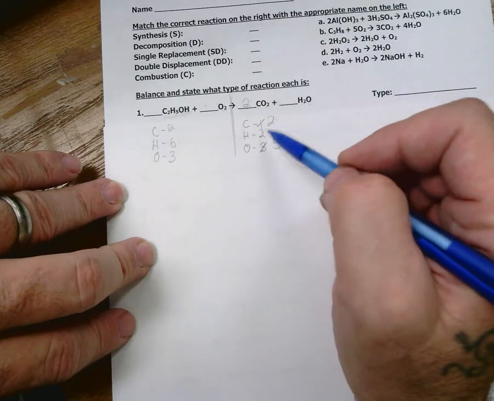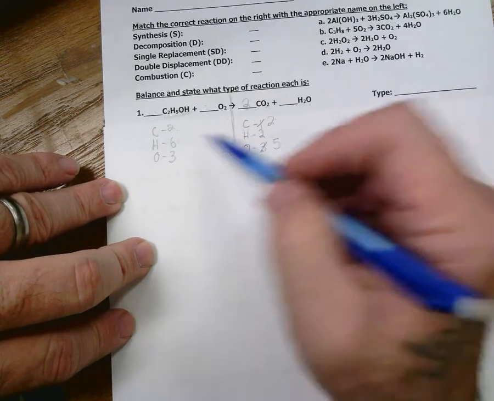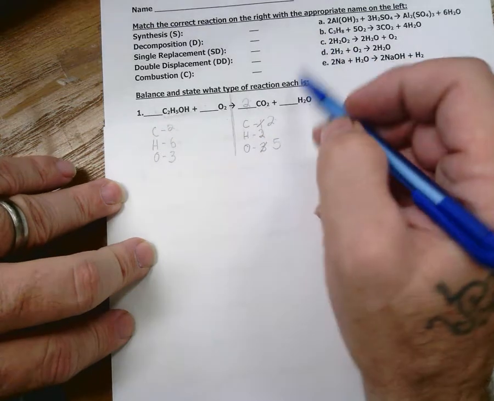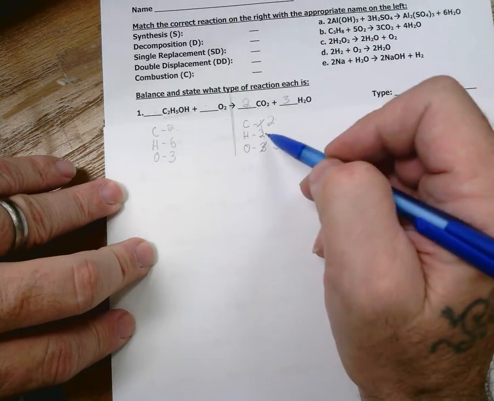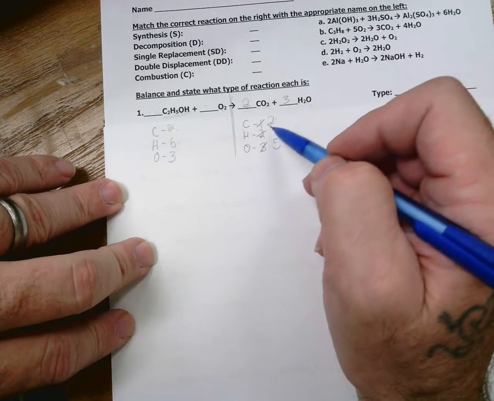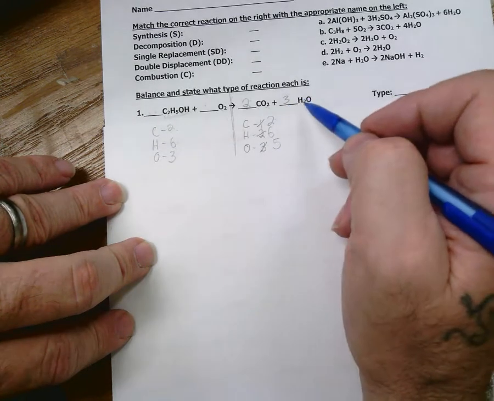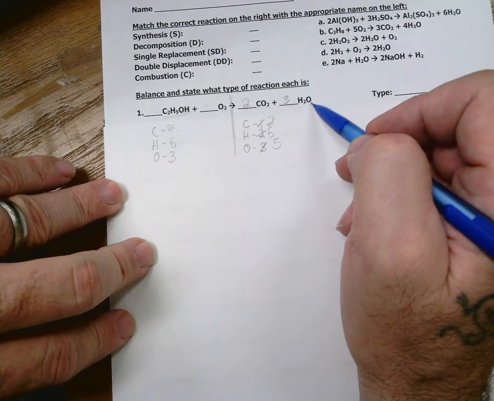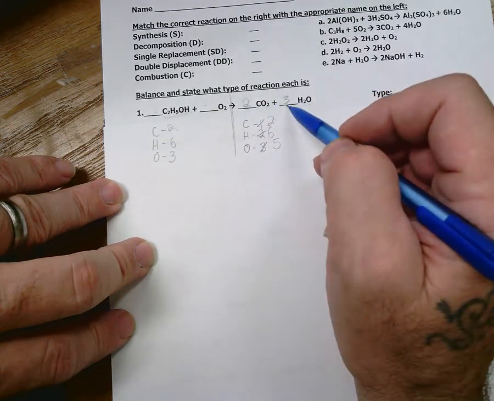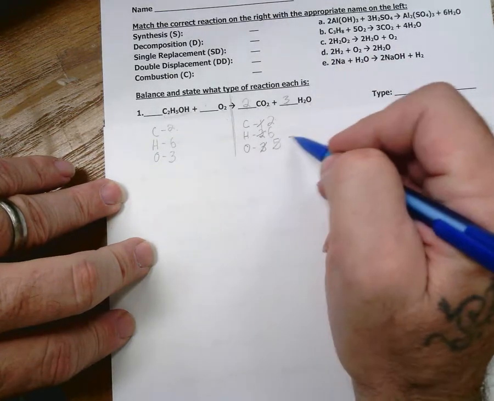And then I'm going to go to my hydrogens. I have 6 here. I have 2 here. So I'm going to throw a 3 out here. And 3 times 2 is 6. So I'm going to have 6 hydrogens. But that's also going to change my oxygens. So now I have 2 times 2 is 4 here, plus 3 here equals 7.